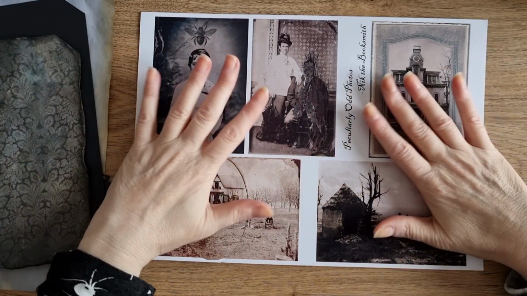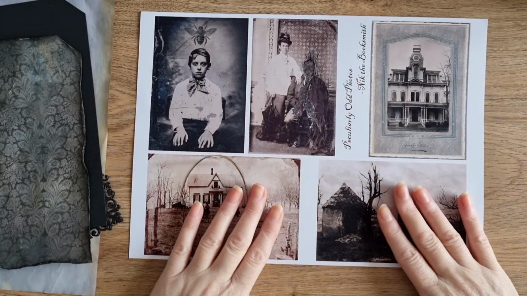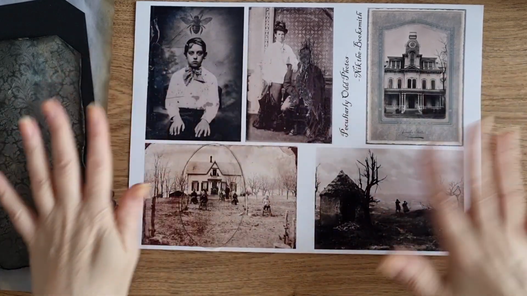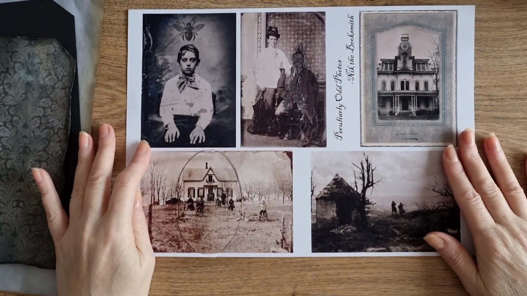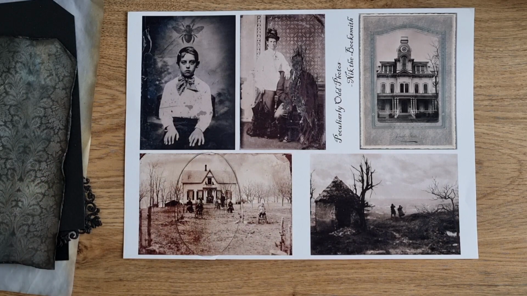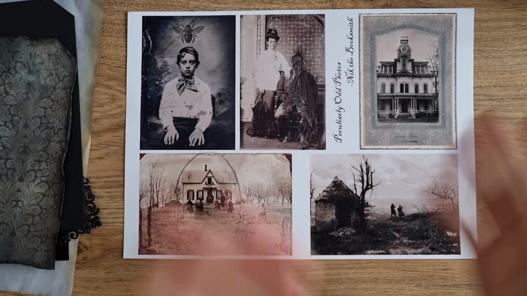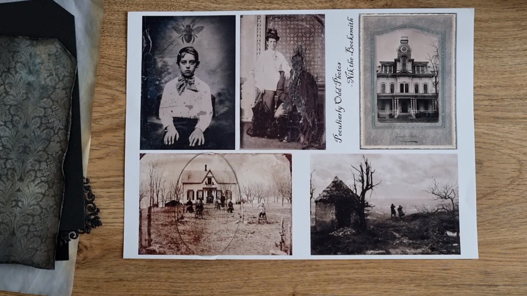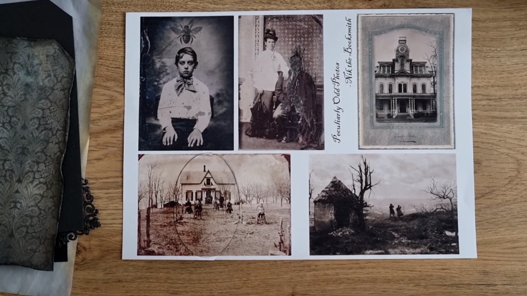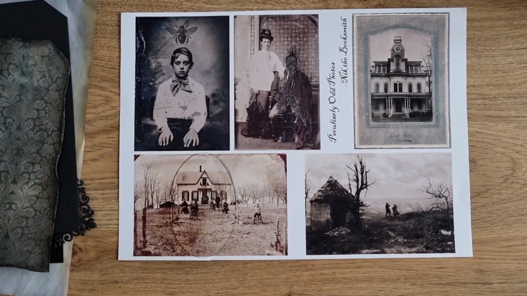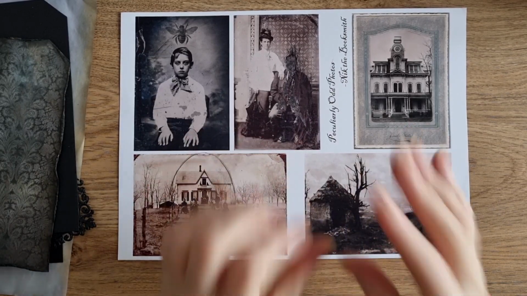So I've just decided to go with a tag, and I came across this digital on my computer that I must have got a little while ago. It's the Particularly Odd Photos by Nick the Booksmith. I will link Nick down below, and I don't know if these are still available because I can't remember when I personally got them. I've been trying not to do too many digitals with makes lately because I know not everyone has access, but I couldn't find a photo that would fit.